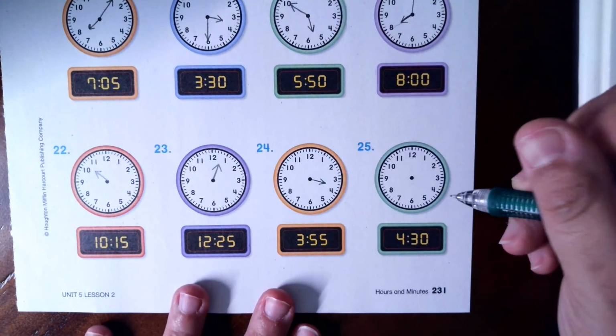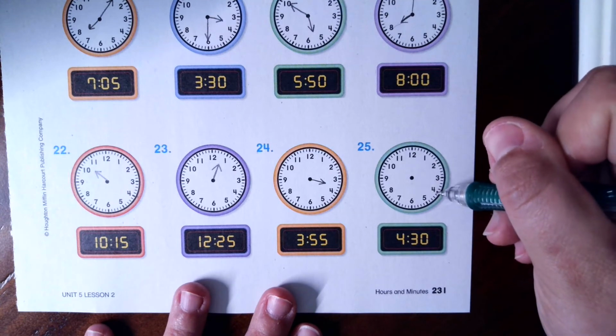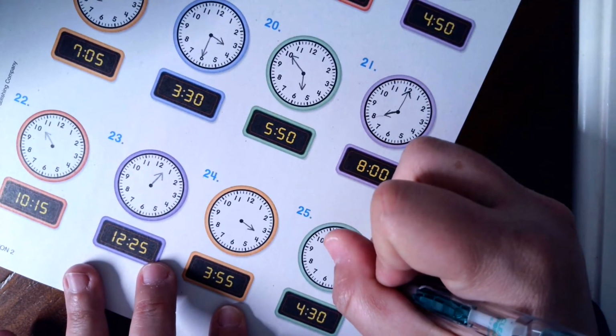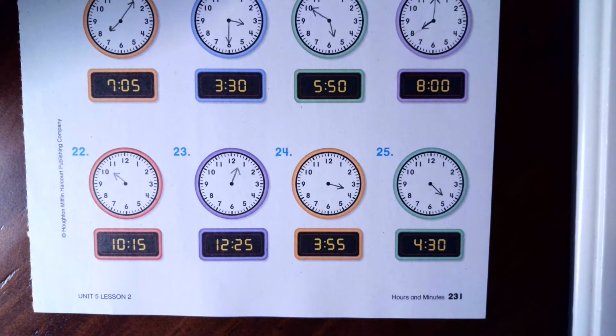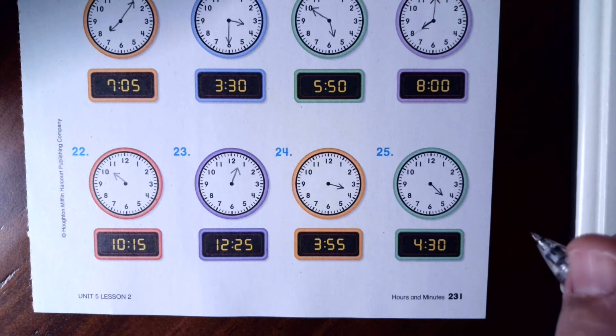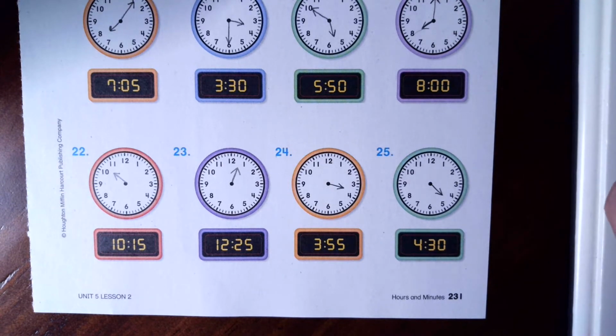And then we have 4:30. So it already passed 4 o'clock and it's moving towards 5 o'clock. So between the 4 and the 5. Now, if you're ready to try the minutes on your own, if you still did the hours with me, please go ahead and do the minutes. Press play when you're ready.